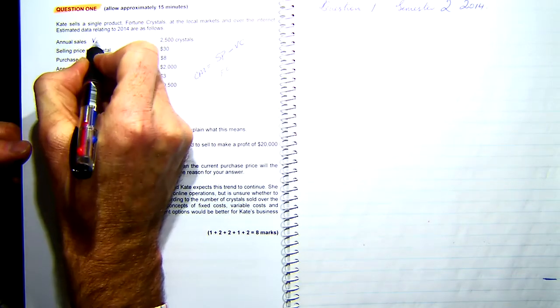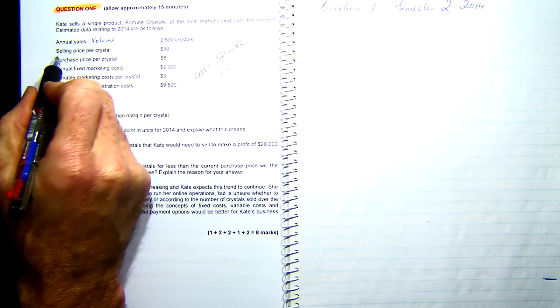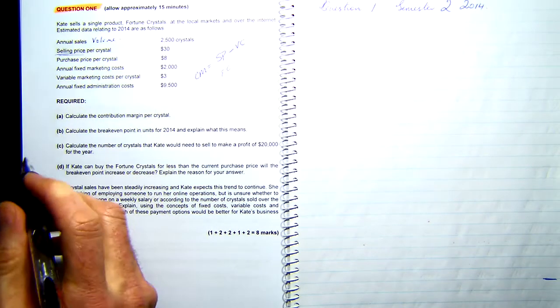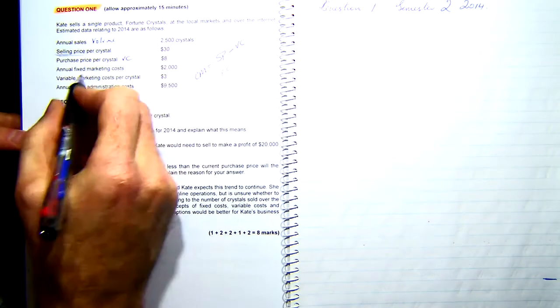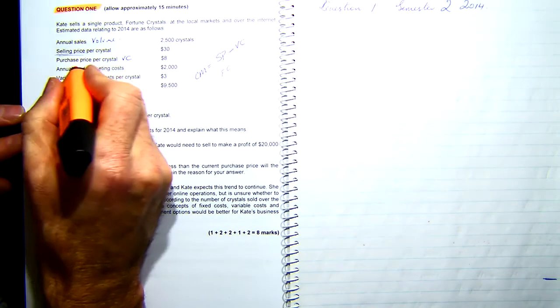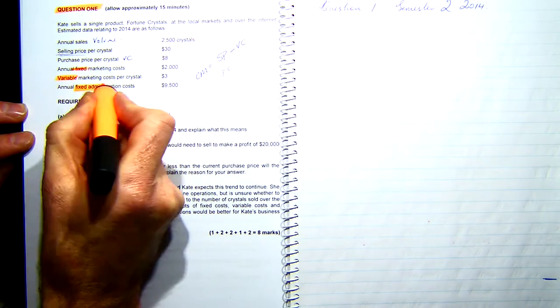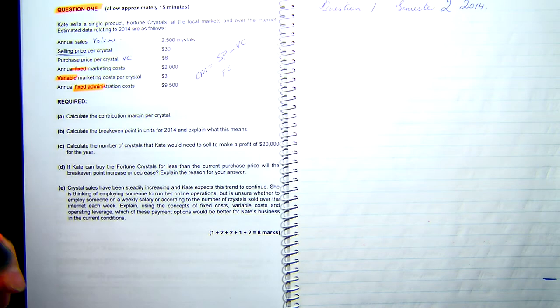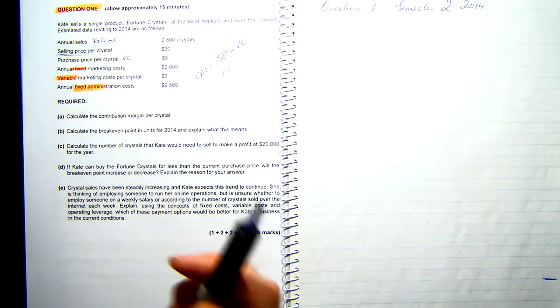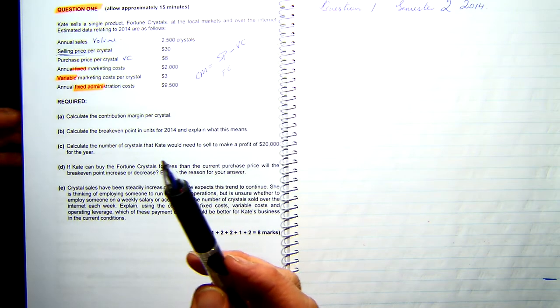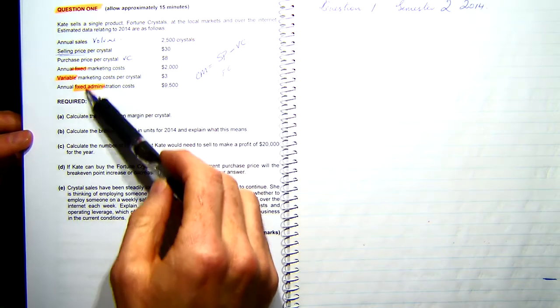That's my annual sales, so that's a volume. I've got my selling price per crystal, which is my selling price. I've got my purchase price per crystal, which is my variable cost. I've got some annual fixed marketing costs, some variable marketing costs, and an annual fixed administration cost. So I've now classified. One of the first things I always need to do is classify.